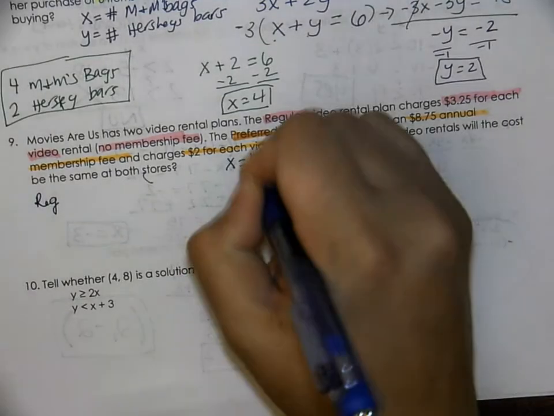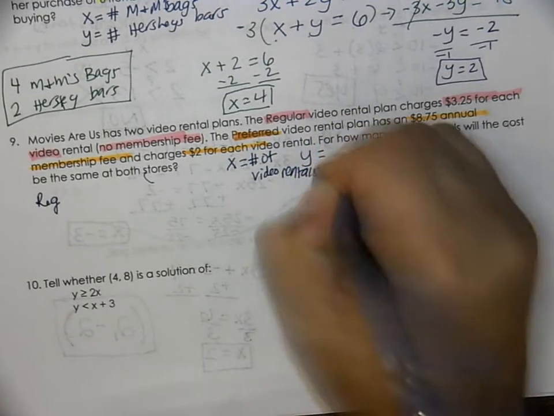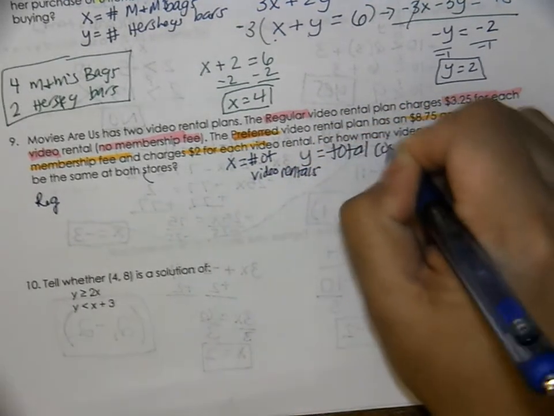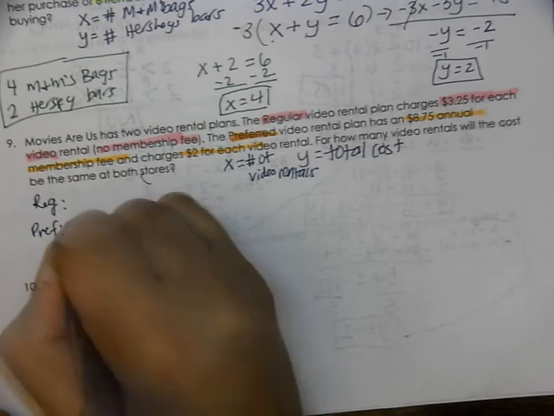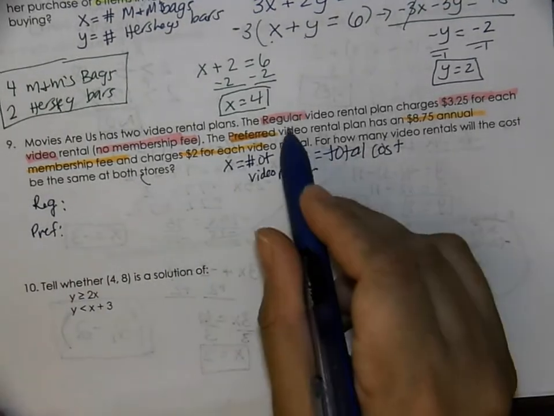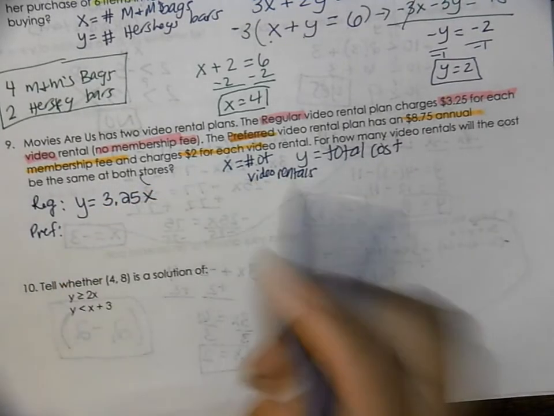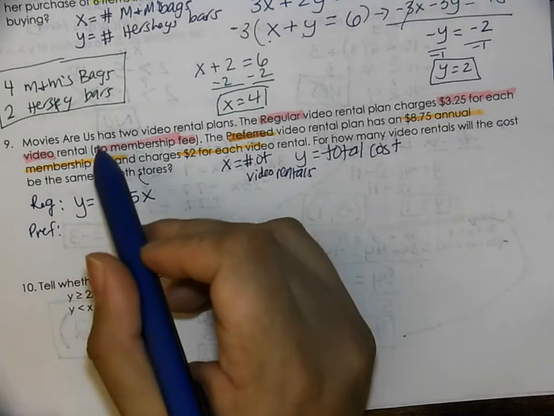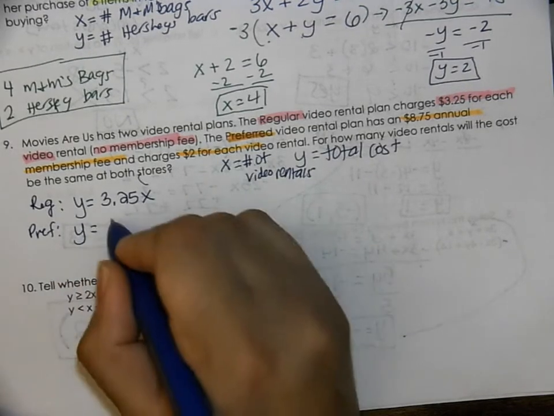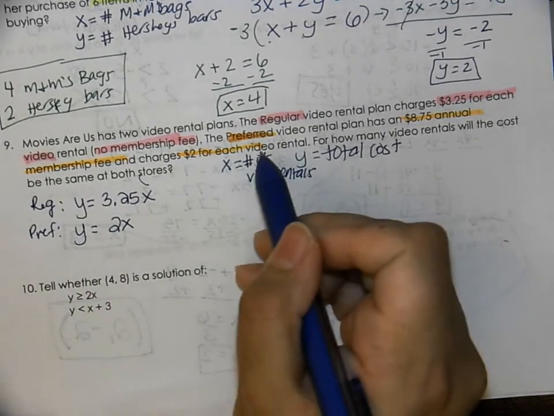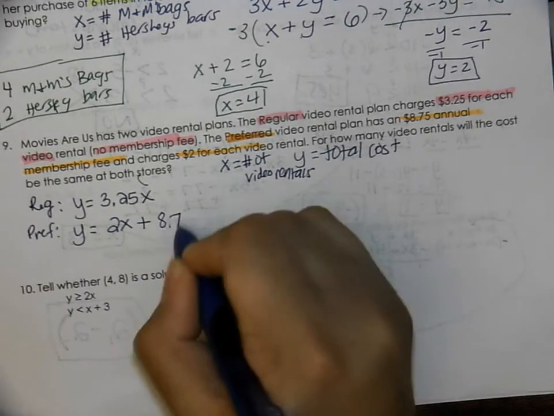So x is the number of video rentals, whereas y is the total cost, how much you spend using each plan. So here's my regular, here's my preferred, and then we'll solve it. My regular, that's the pink highlighter, would just be y equals 3.25x. Think of y equals mx plus b, where b is 0 because there's no membership fee. The preferred plan, though, would be y equals 2x, because you're paying $2 for every video rental, but then you're going to add the annual fee that you have to pay, which is $8.75.